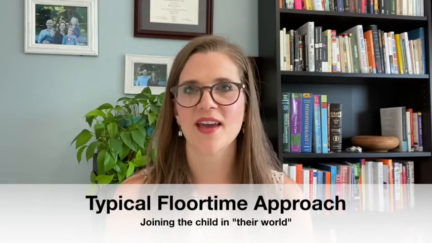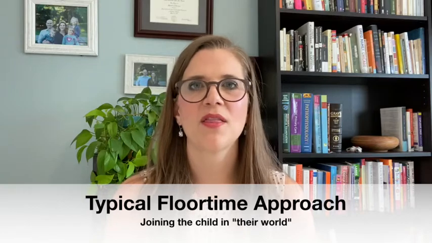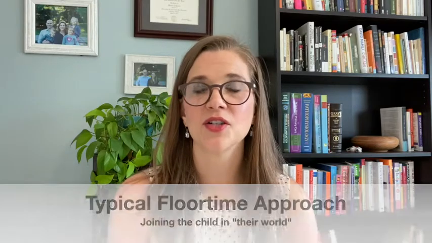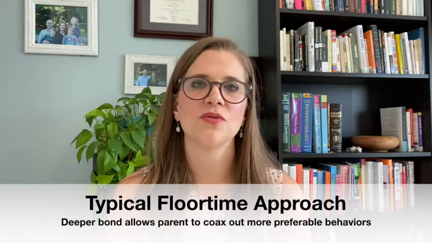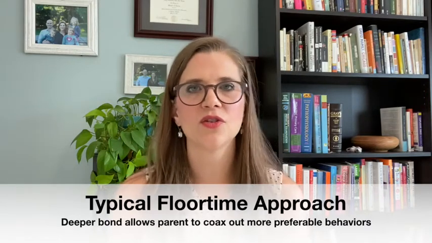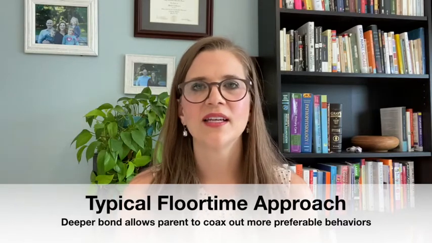Floortime therapy involves joining the child where they are, playing with them how they want to play, interacting on their terms. Then by using that bond, that relationship, we can harness that and then coax them over time to interact, to think, to relate in more preferable ways. But first we join them where they are and we help to pull them along with us where we want them to go.